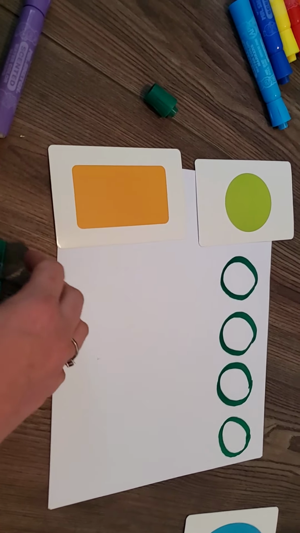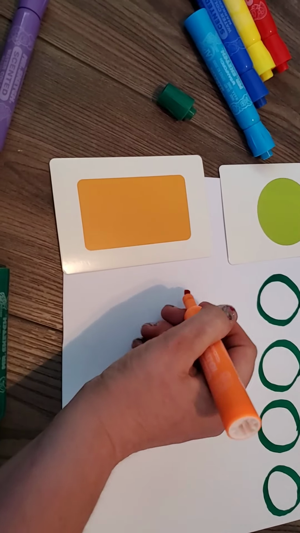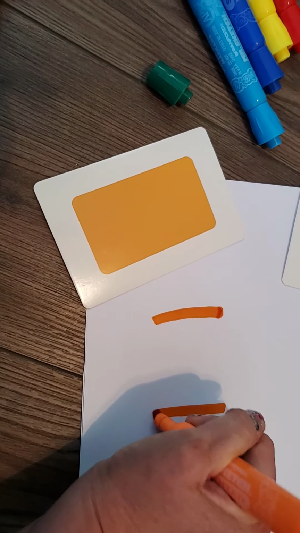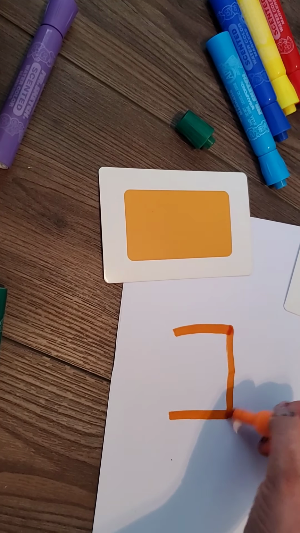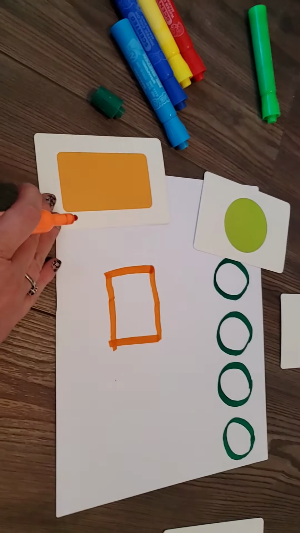So this is how we're gonna draw a rectangle. And this one's orange, so I'm gonna get my orange marker. All right, get that out of the way. All right, so here we go. We go short, short. You see how Miss Keegan has a big space? And then we're going to go long and long, okay? So that's a rectangle, okay?